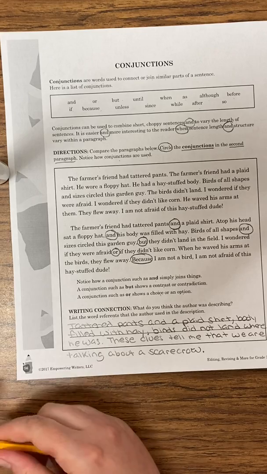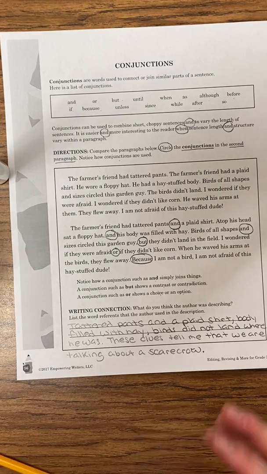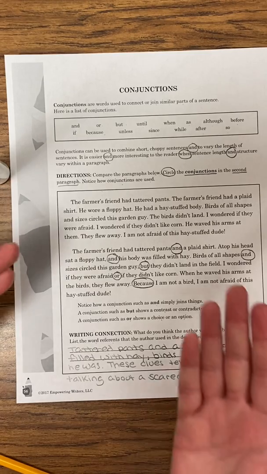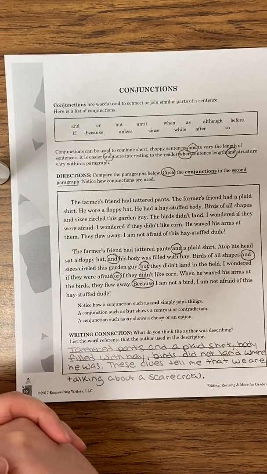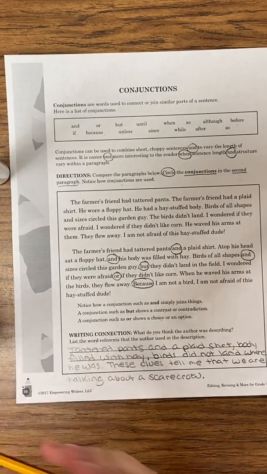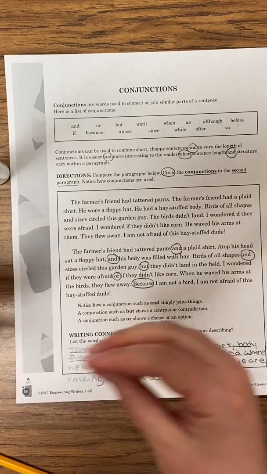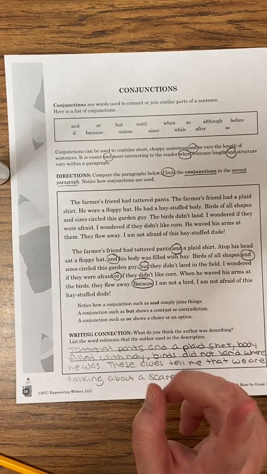Okay, so boys and girls, this is just an introductory video to show you how important conjunctions are when it comes to writing, and how when we are reading sentences, conjunctions help the flow of the sentence and stretch them out in the appropriate manner.